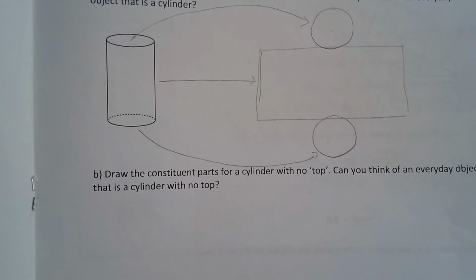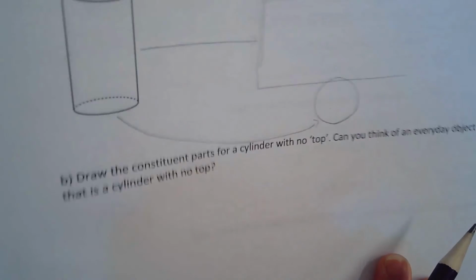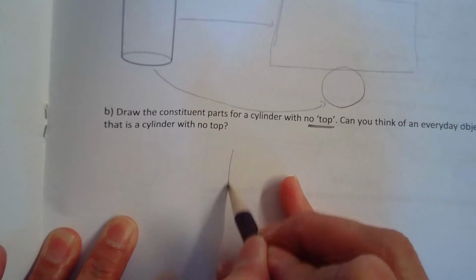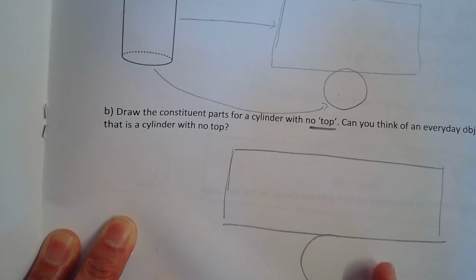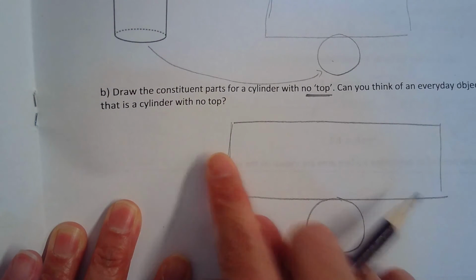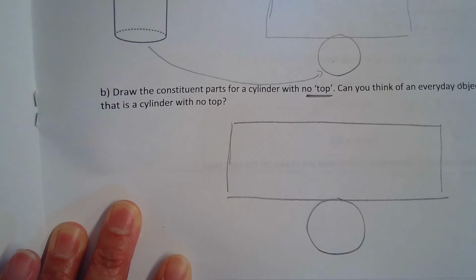If I take off the top, what's the surface area of this mug? One rectangle and one circle. Yeah, rectangle. So it says here with no top, then it would just look like this. Looks like just a rectangular piece. And then the bottom. Because there's no top, right? No top.